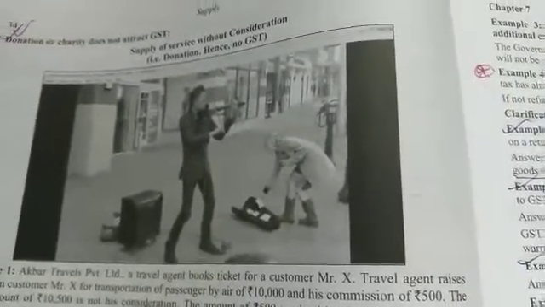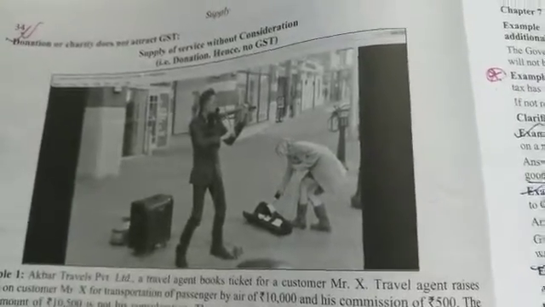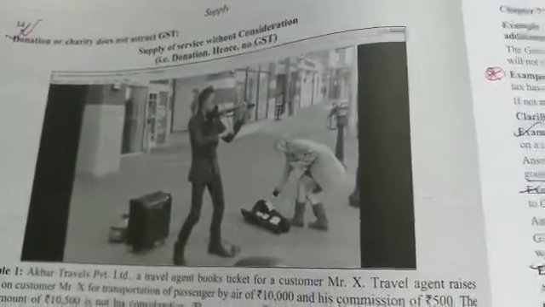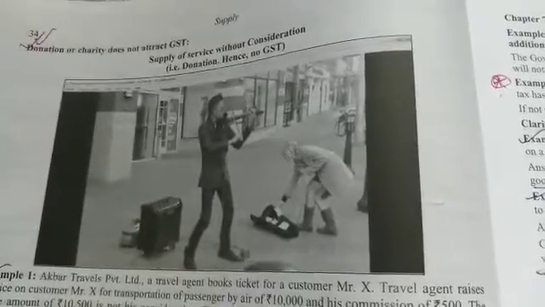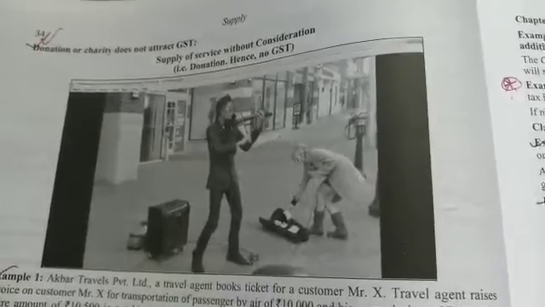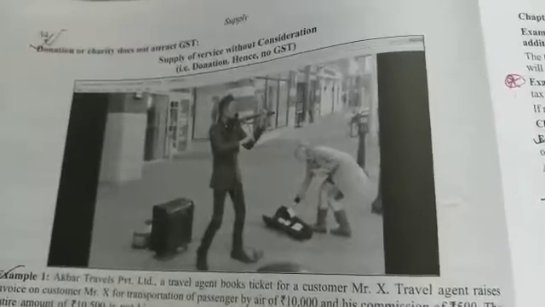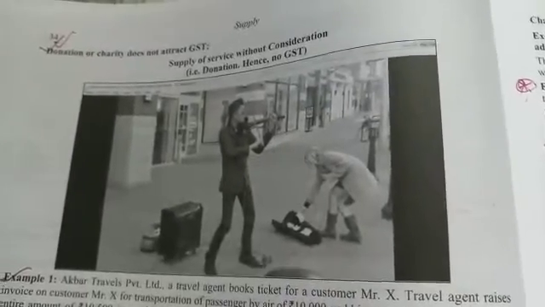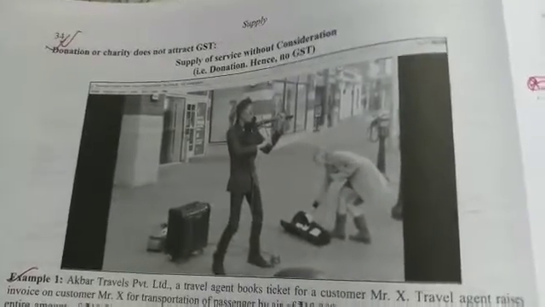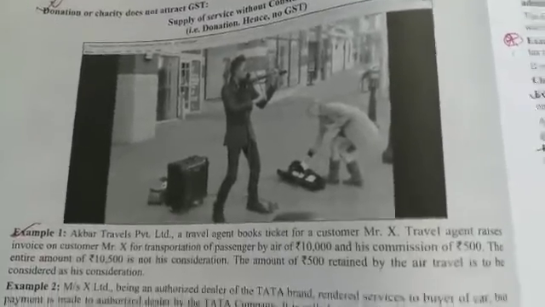The street passers are giving money to that violin player at their will. They do not have any obligation to pay any amount to the violin player. So here the amount paid by the street passer to that violin player is to be taken as donation, and we know that donation should not be taken as consideration, and on such payment there will be no GST.